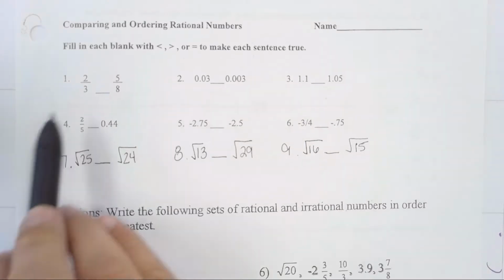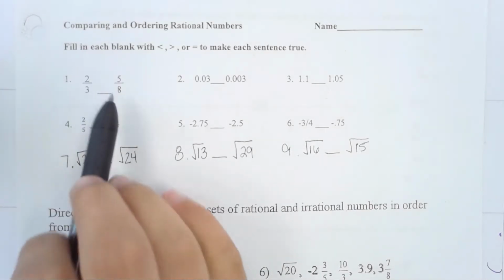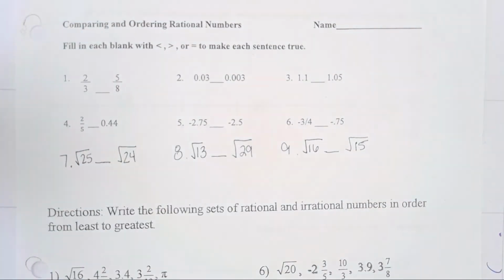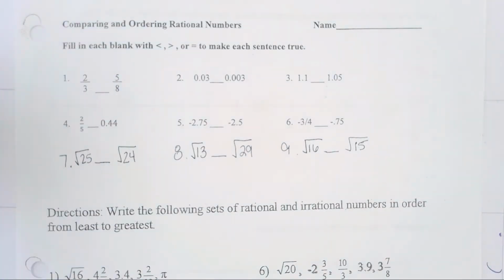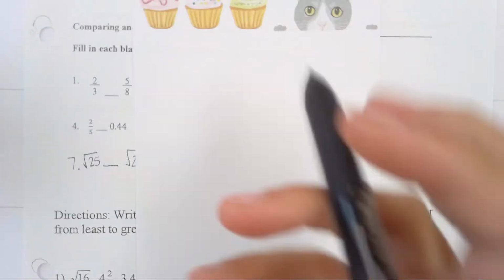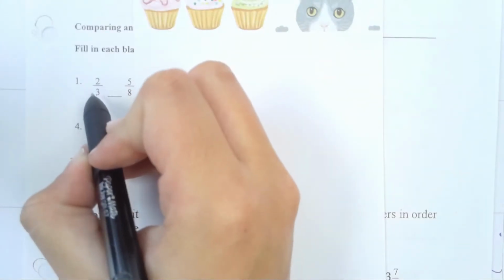So let's look at the first one. So we have 2/3 and 5/8. So again, if you don't know off the top of your head which one's bigger, which one's smaller, how about we change them into decimals? So if you guys remember, to change anything to decimals, we have to divide, okay? And when you divide, you always take numerator divided by denominator.